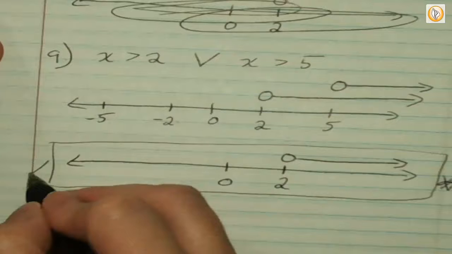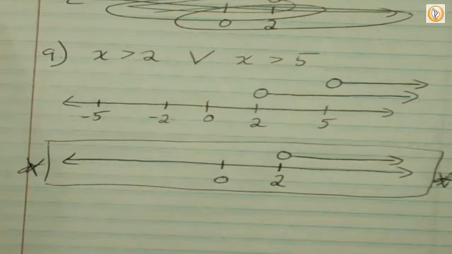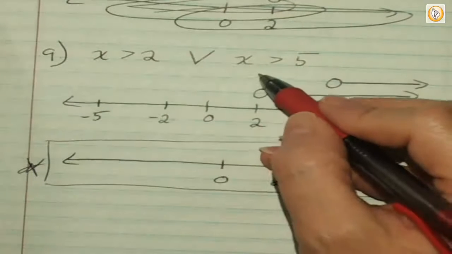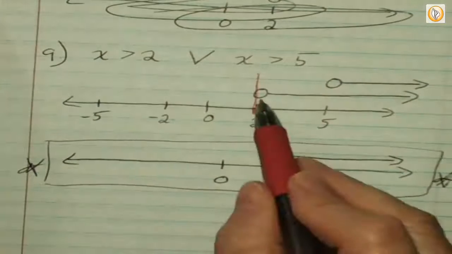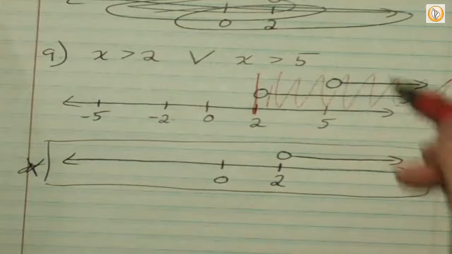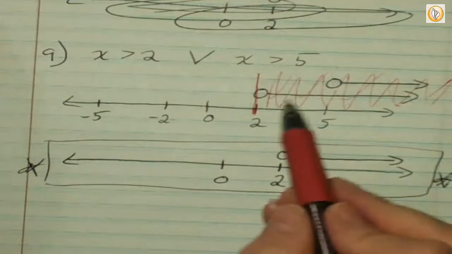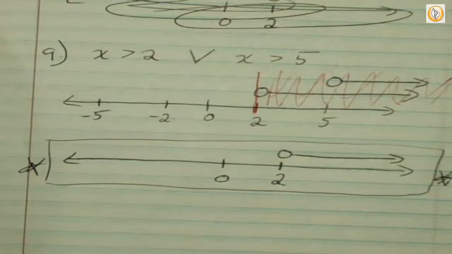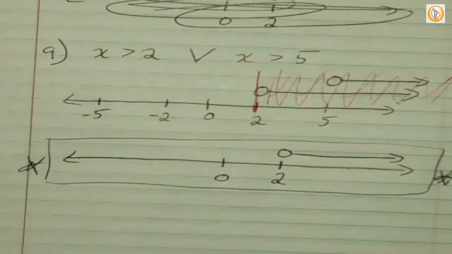IXL is very picky. It's basically saying it's covering everything to the right, not including 2. That's why you have an open circle. And everything going this way, including the part that they don't have in common. So this one has an answer that makes more sense. Any questions?